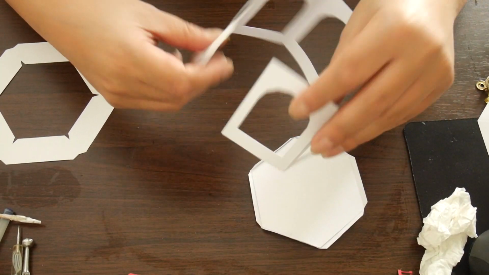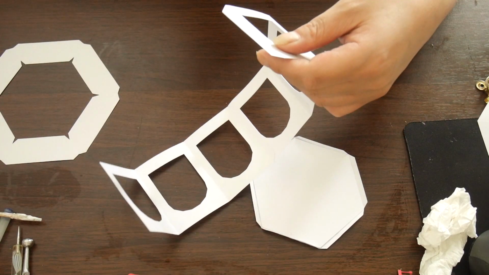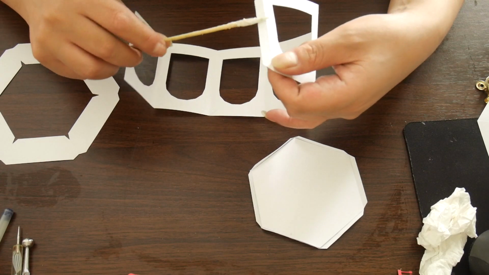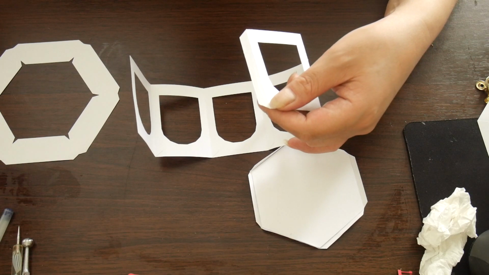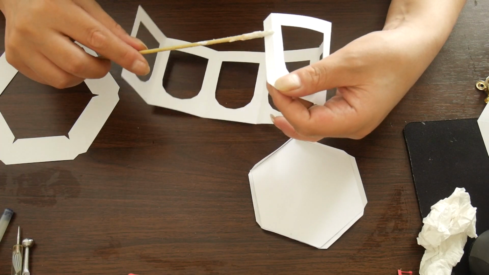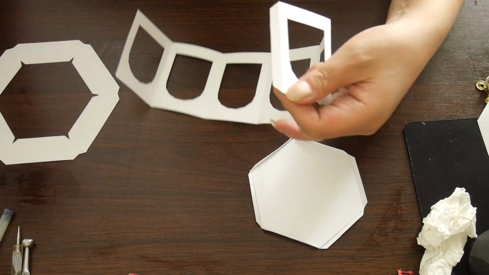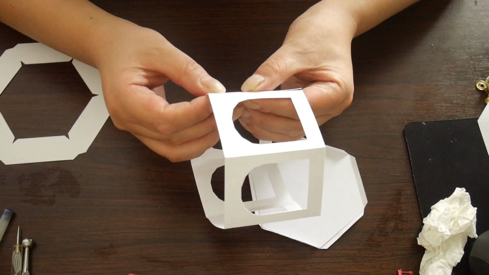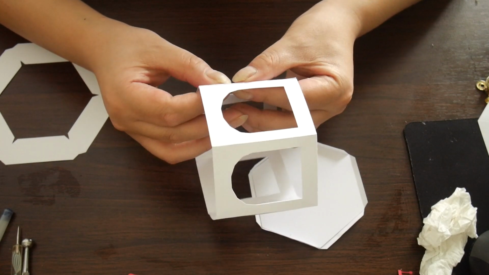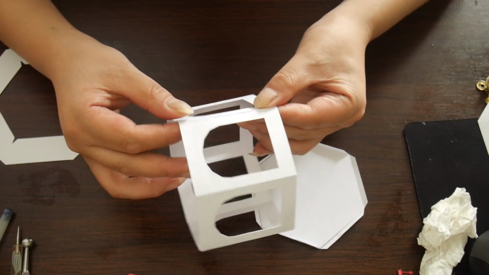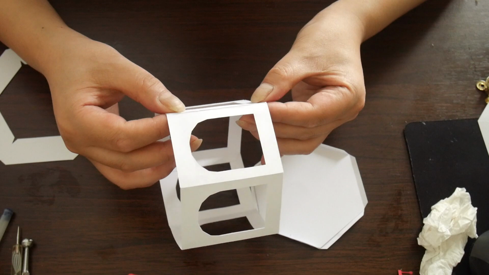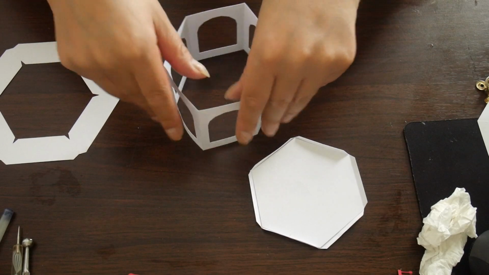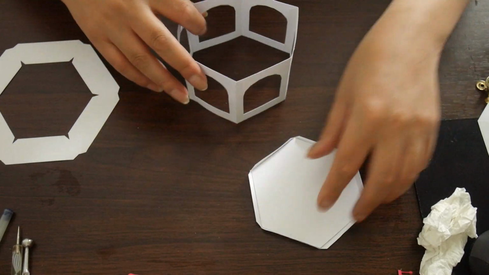There you go. Attach them one by one, and then eventually connect them all. Okay. Really easy, very straight to the point. Can't go wrong. All you have to do is make sure that you attach on the score lines, okay? There you go. There.